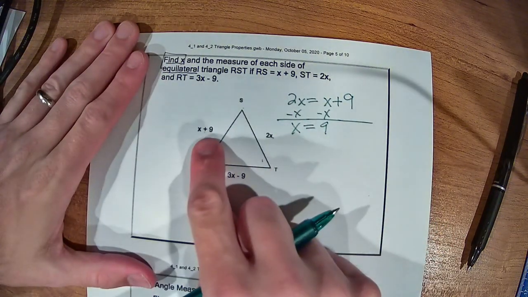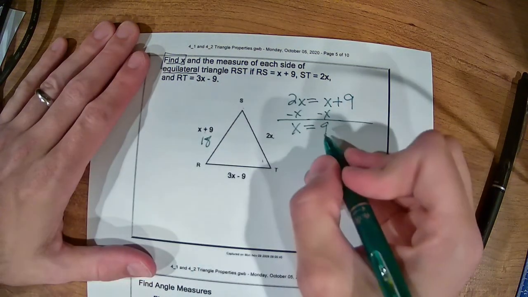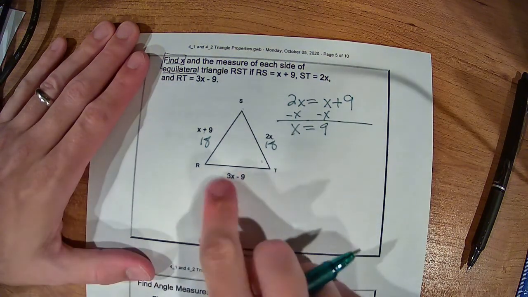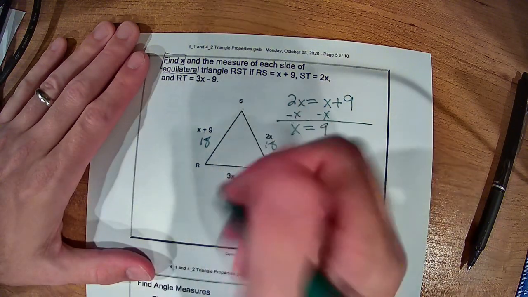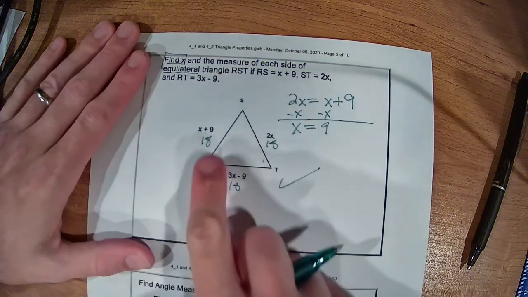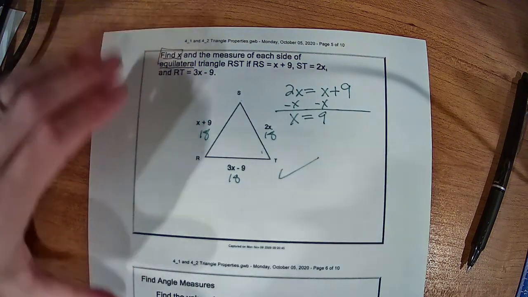So if I plug a 9 in here, 9 added to 9 is 18, so that looks good. 2 times 9, also 18. 3 times 9 is 27. 27 less 9 is also 18. So cool, we've done it correctly. We know the side lengths. We know what x is. We've solved the problem. All right, let's try another one.